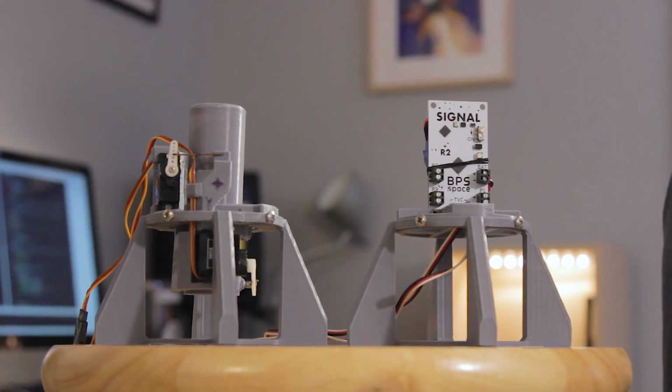Today we're going to be looking at the mobile application that controls the Signal flight computer. This is Signal R2 right here. It's available for sale now. There's a link in the description.